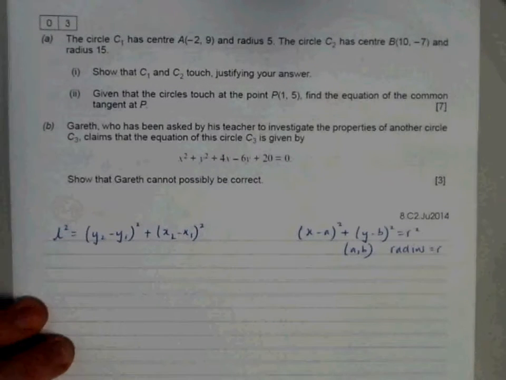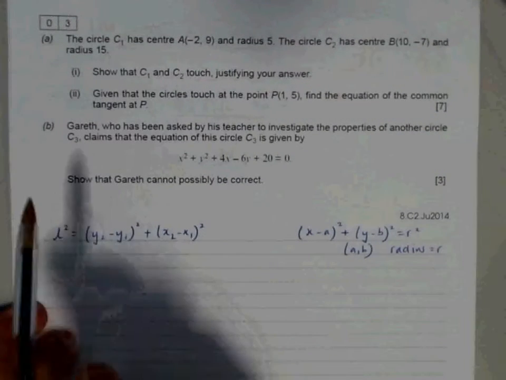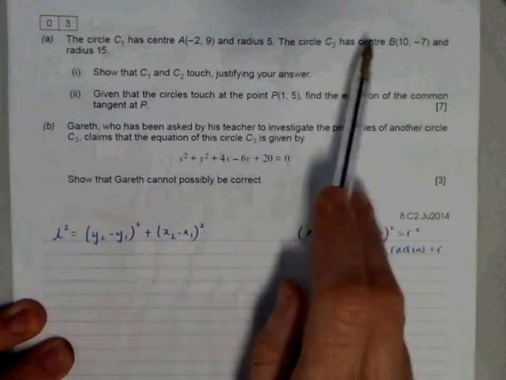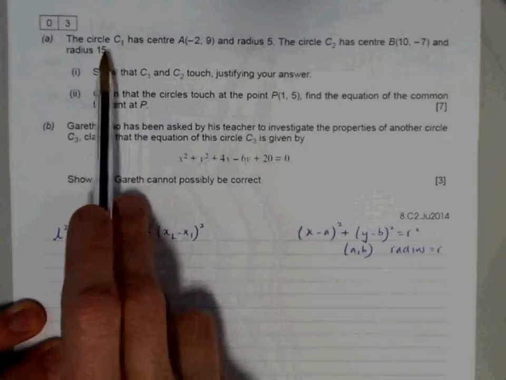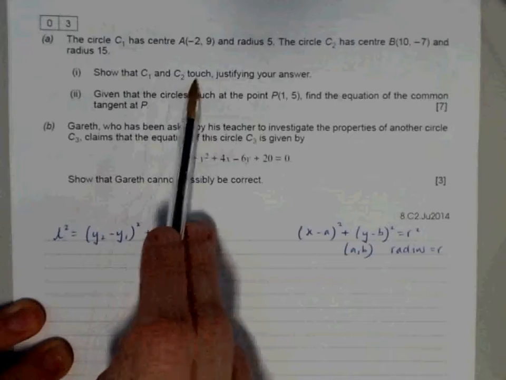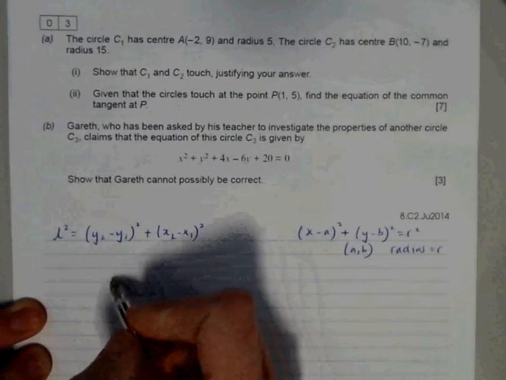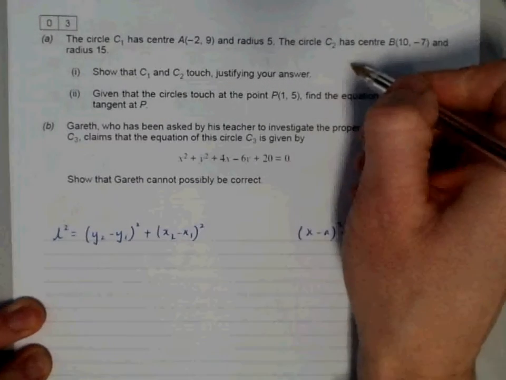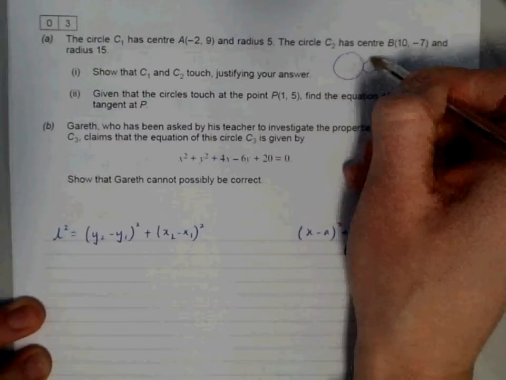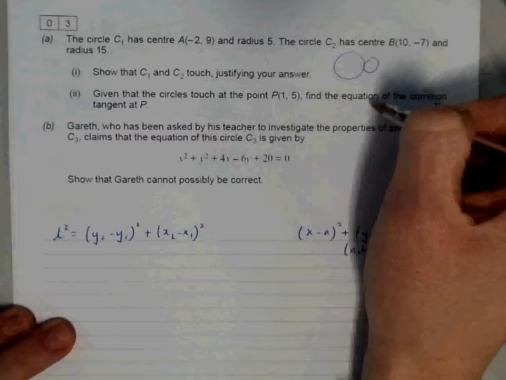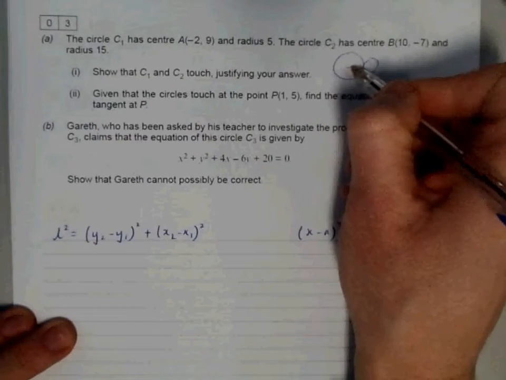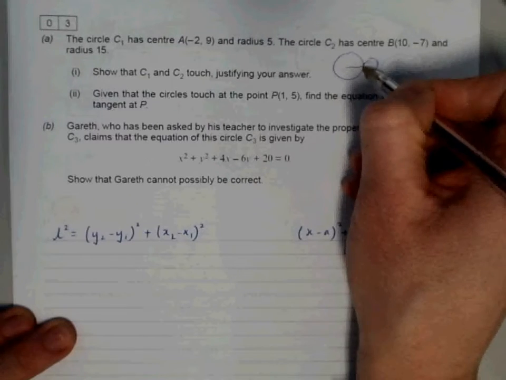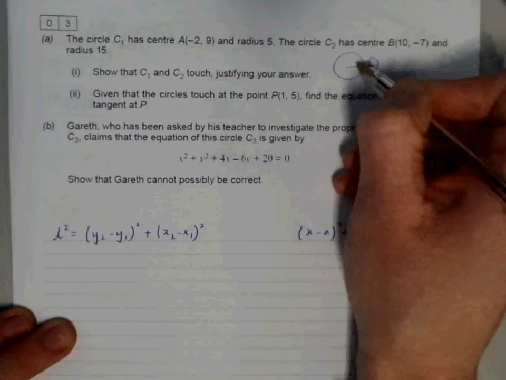Okay, so we've got two circles. This one has a radius 5, this one has a radius 15. Show that C1 and C2 touch. If these two circles touch each other, one circle next to the other one, it doesn't matter where they are at the moment, let's just think about that. If they touch each other, they meet exactly there, they just touch at the end. So the one with radius 5 and the one with radius 15 just touch each other.